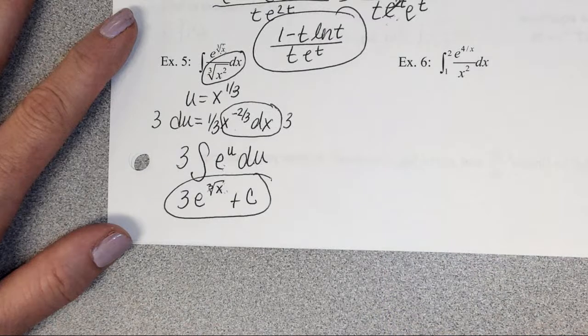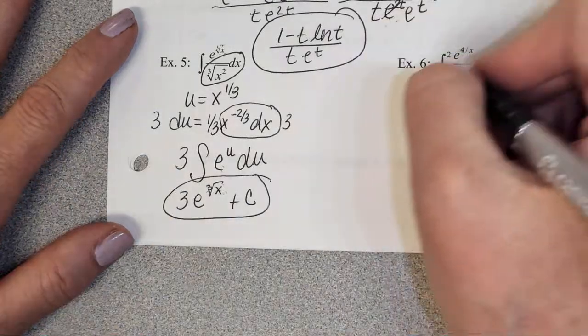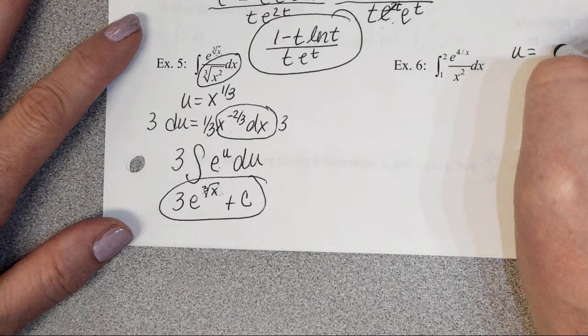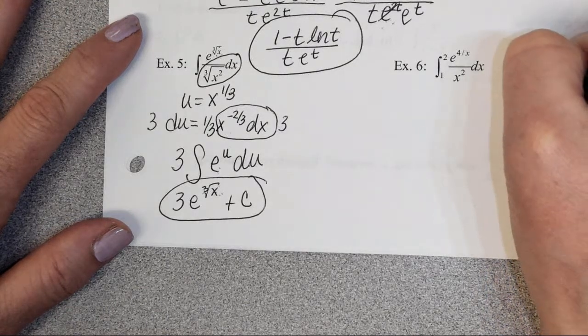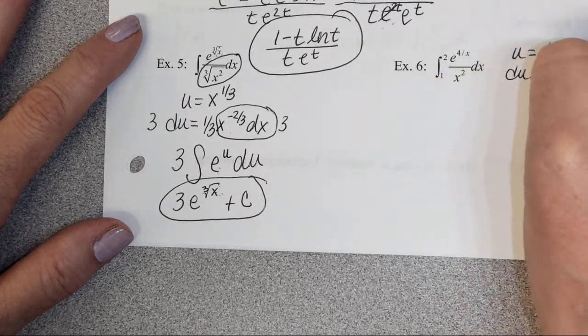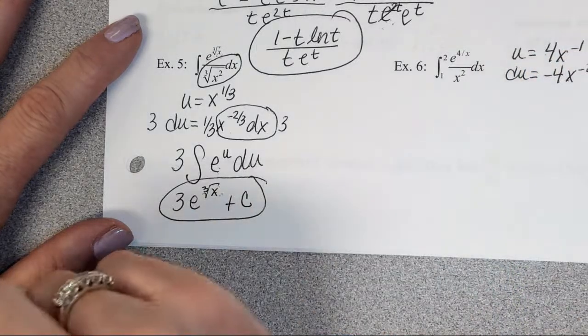All right. So thinking about what we did in number 5, what do you think we're going to do in number 6? Same kind of thing. What's u going to equal? 4 over x. But how should I rewrite it so I can take the derivative? All right. So now when I take that derivative, 4 times negative 1 is negative 4 x to the negative 2.